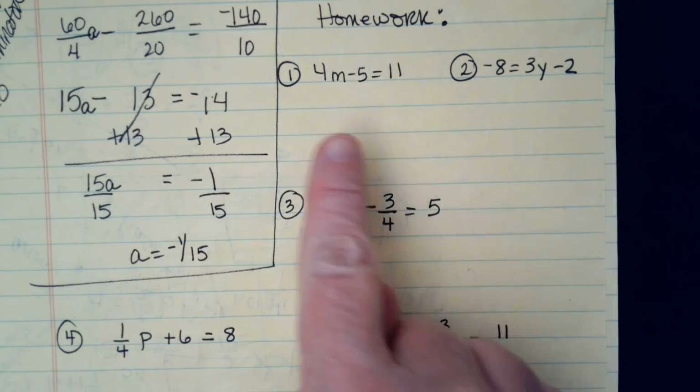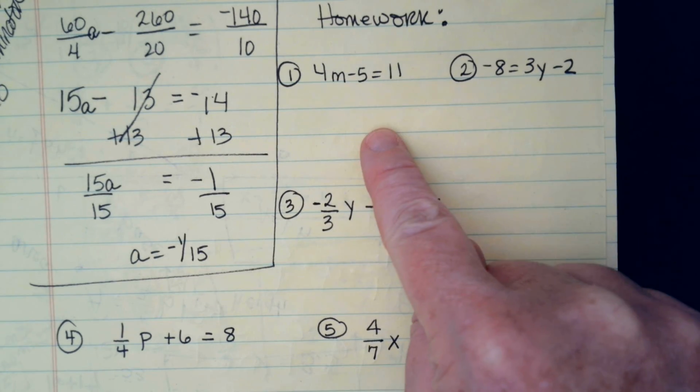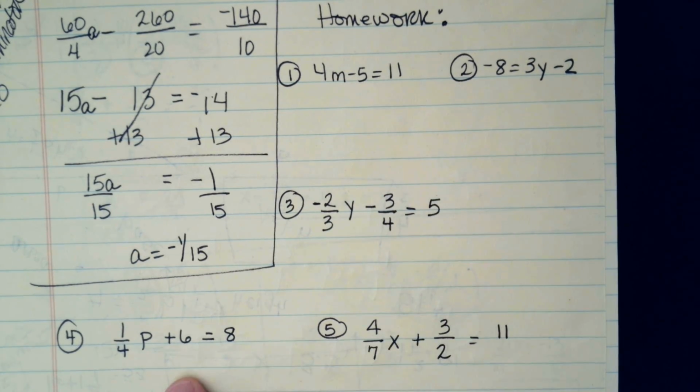Never mind. Here's your 5 homework problems for today. 1, 2, 3, 4, and 5.